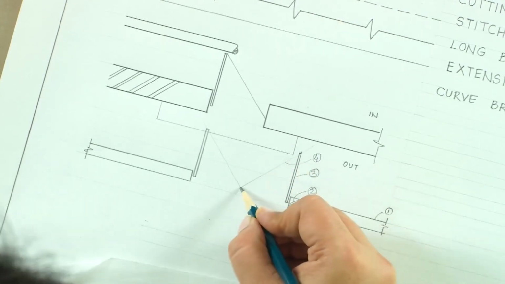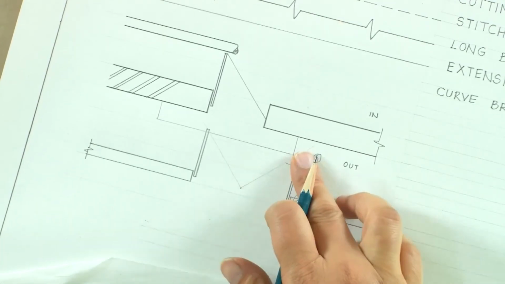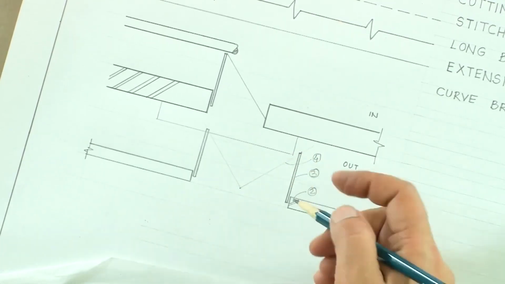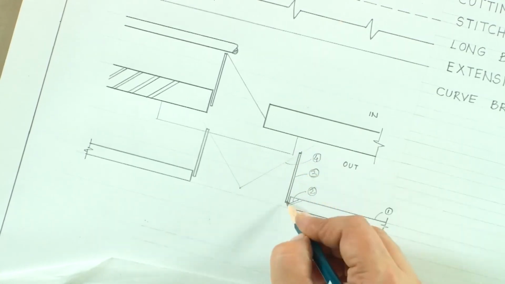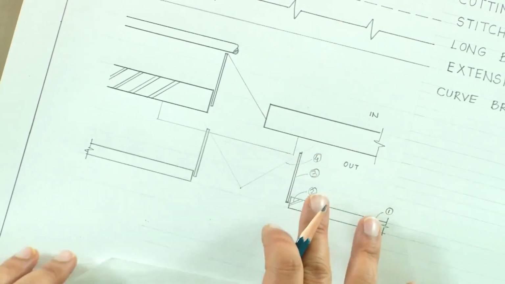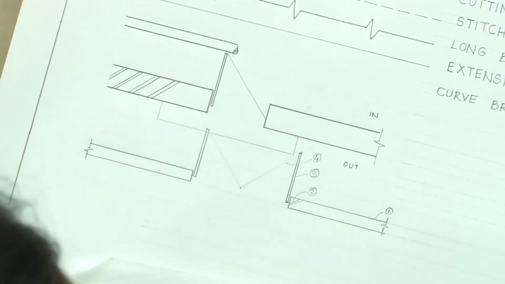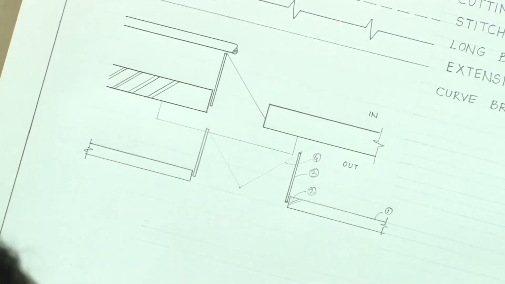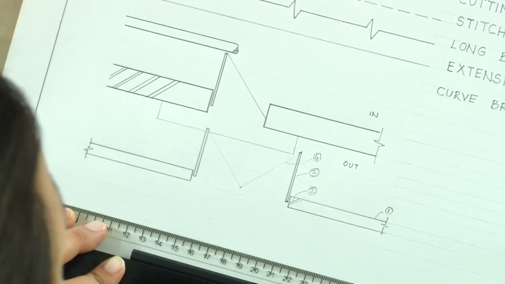So this is an imaginary line. This is not a real line which is going to be there. It's just an imaginary path which is being traced by the door panel. So these are the simplest types of doors. We also have some very specialized types of doors.